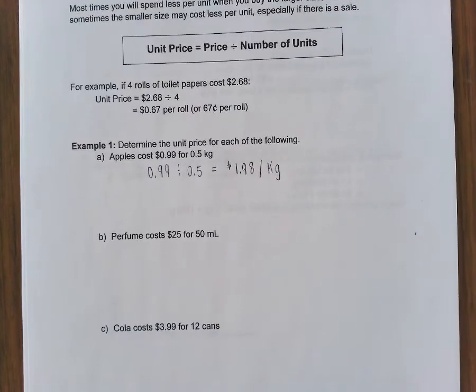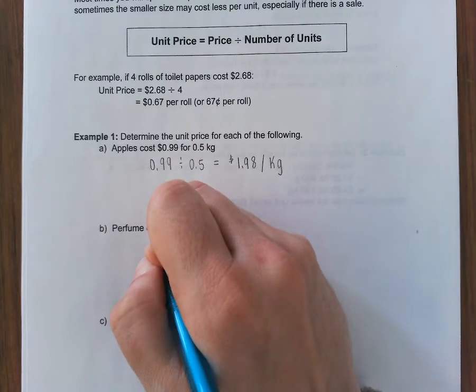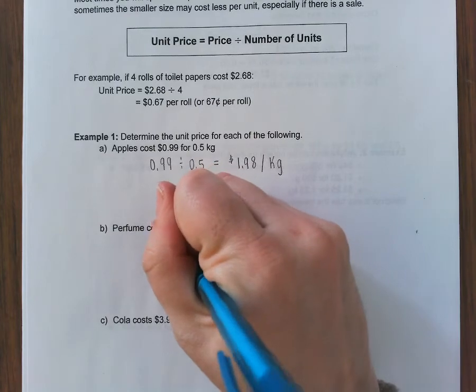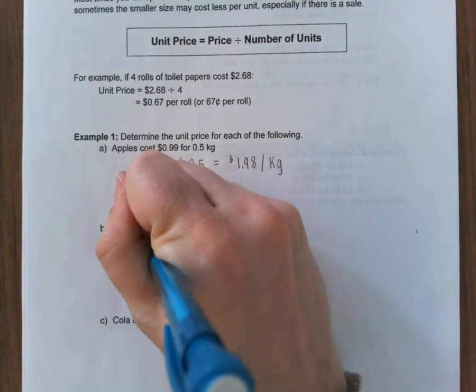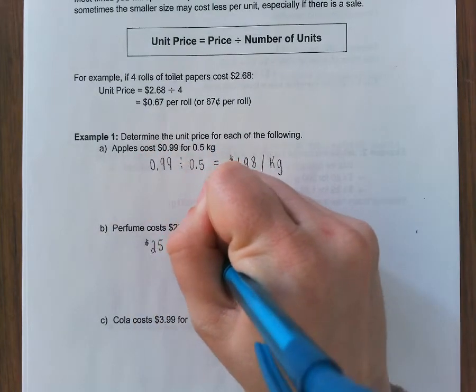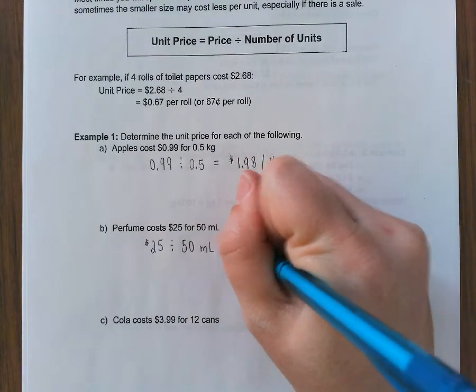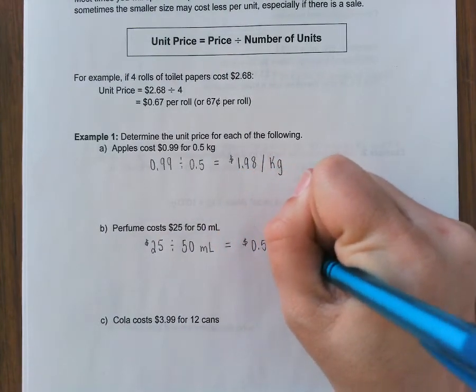If we have perfume that costs $25 for 50 mLs, and you wanted to calculate the unit price for 1 mL, you would take the cost, $25, and divide it by the number of milliliters. I should include units in these. This would leave us with a unit price of 50 cents per milliliter.